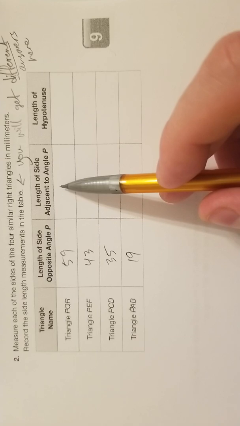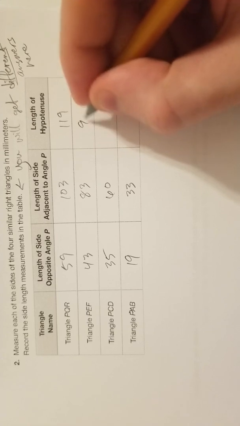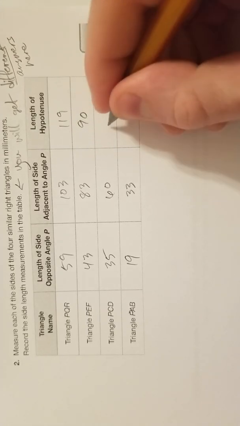Okay, now the sides adjacent. The big one for PQR was 103. And then the next one was 83. Then the next one was 60. And then 33. Then my hypotenuses, going from biggest to smallest basically, was 119. Then I had 90. Then I had 69. Then I had 37.